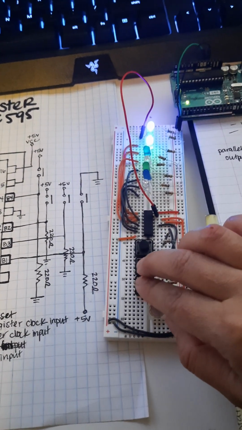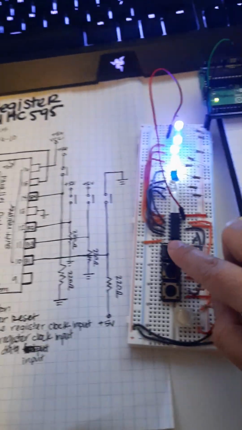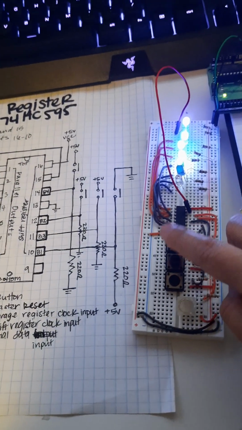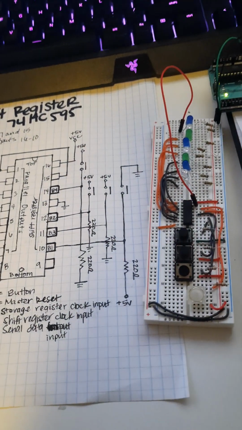And then shift. It shifts 1 over, and then here's my reset. So you click the reset, it's connected to all of my outputs, and it completely turns off and resets.